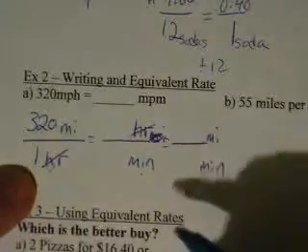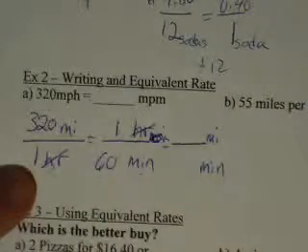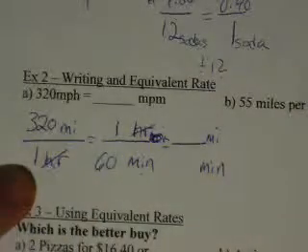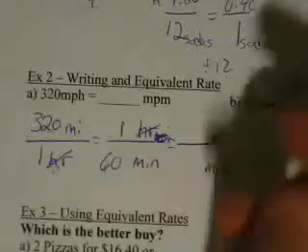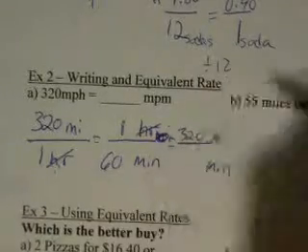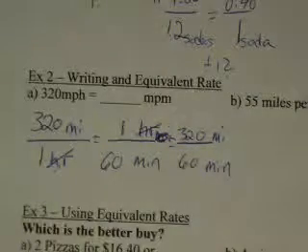What's the comparison here? Hopefully you're thinking in your head, well, 1 hour is 60 minutes. And if you are thinking that, then you're correct. And all you would do from here now is multiply across. 320 times 1, 320. 1 times 60 is 60.